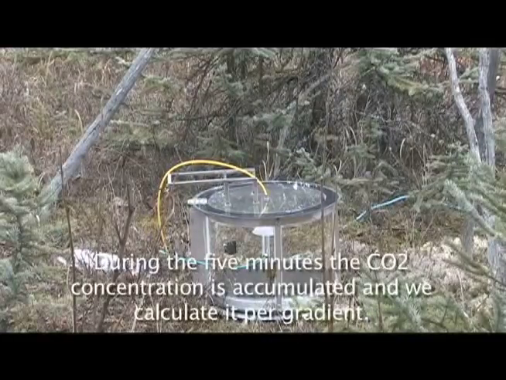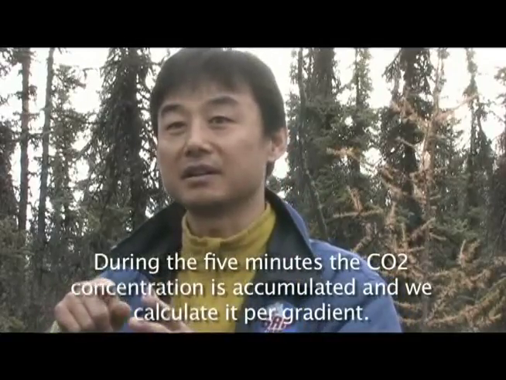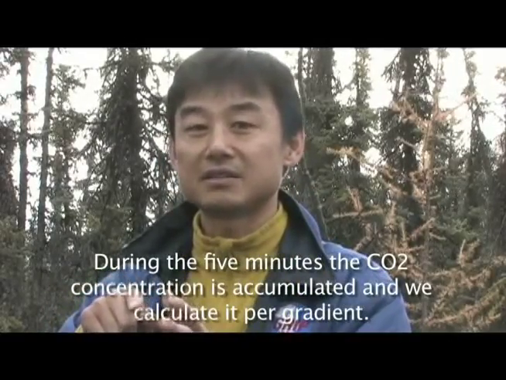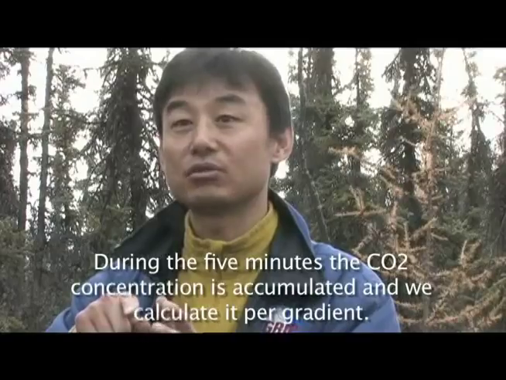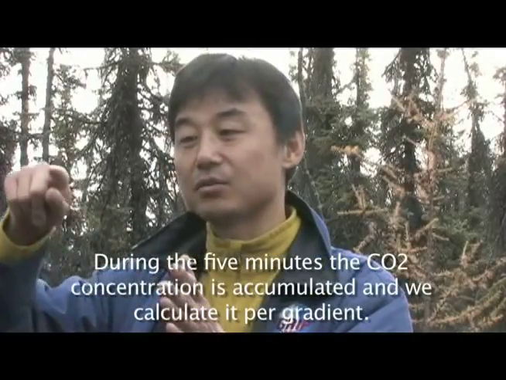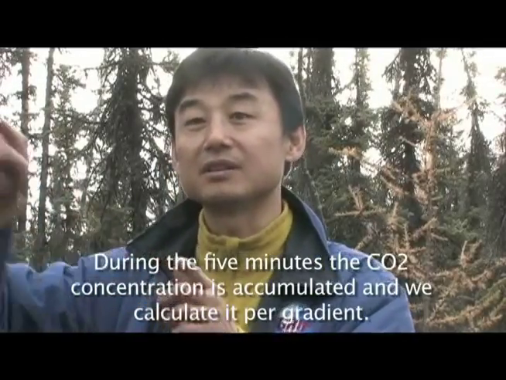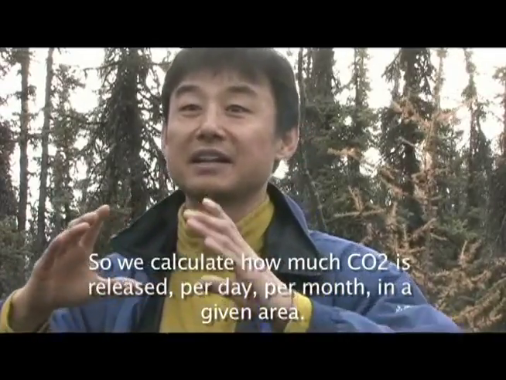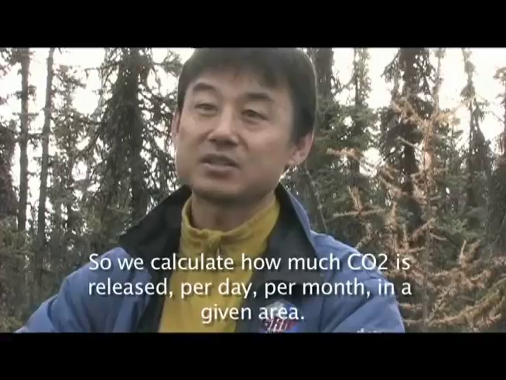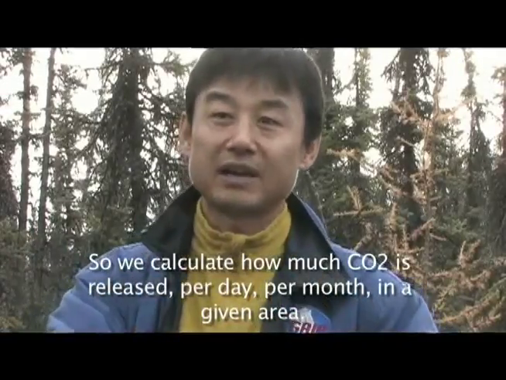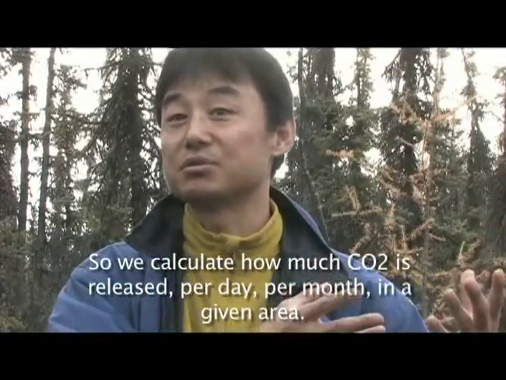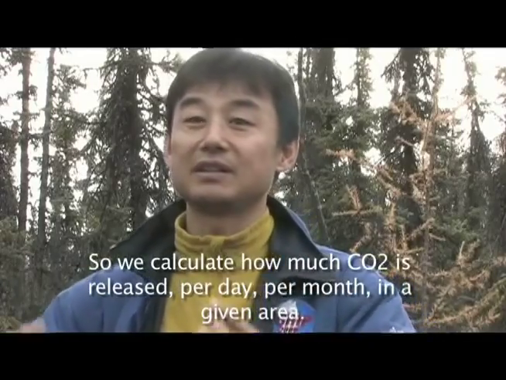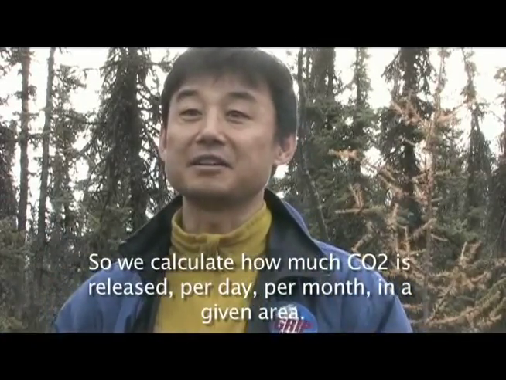We have 5 minutes of CO2 concentration inside the chamber, and that accumulates. We calculate the gradient, so we can determine exactly how much CO2 is released per area.